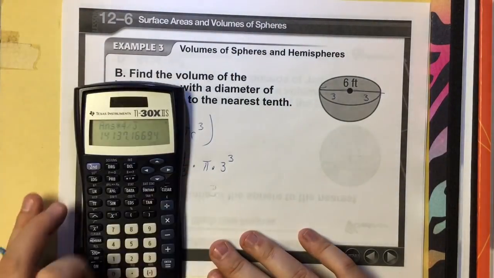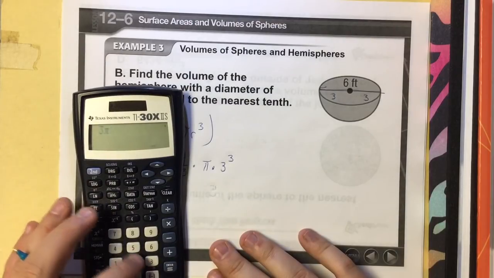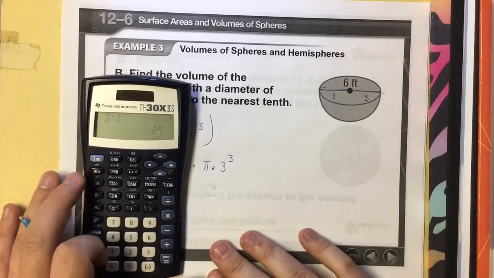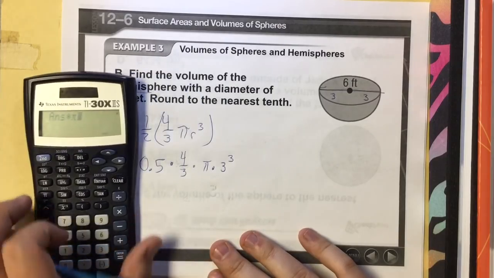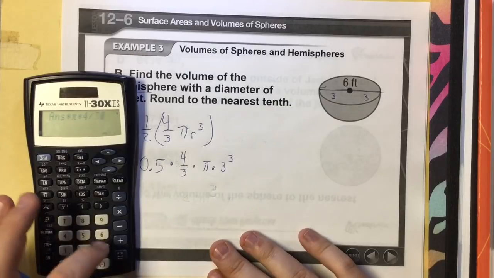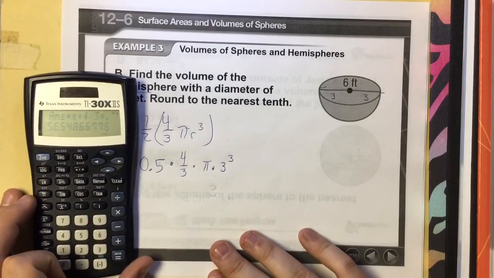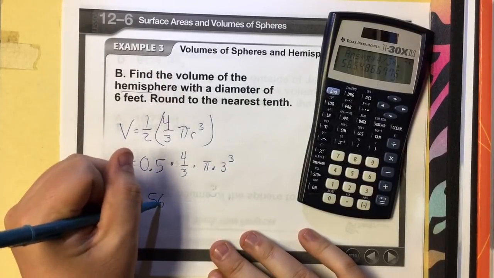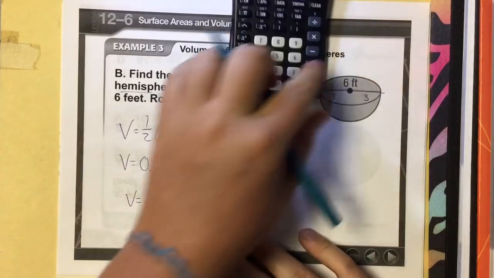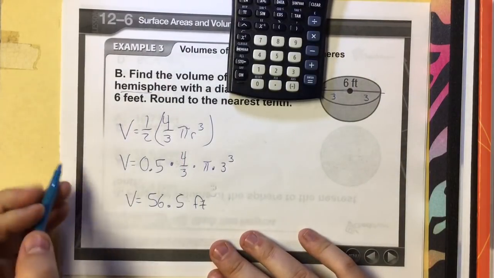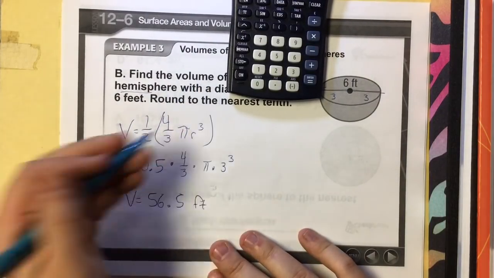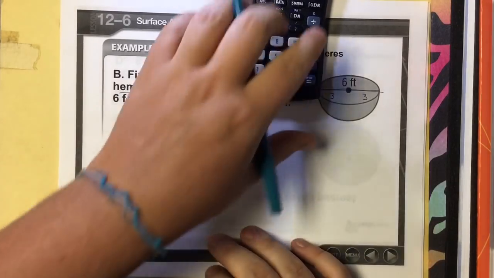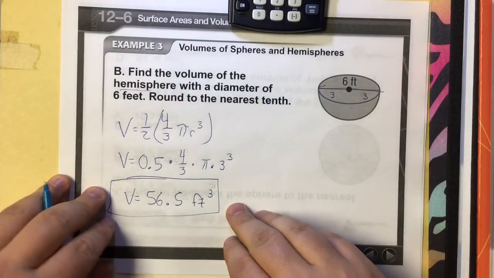3 times 3 times 3, or 3 cubed. It's going to be 27 times pi times 4 divided by 3 times 0.5, and I get right around, rounding it to the nearest tenth, 56.5. Everything else is in feet, so this is in feet. Since it's a volume, it's cubic feet, or feet cubed, feet to the third. Volumes are always in cube units.